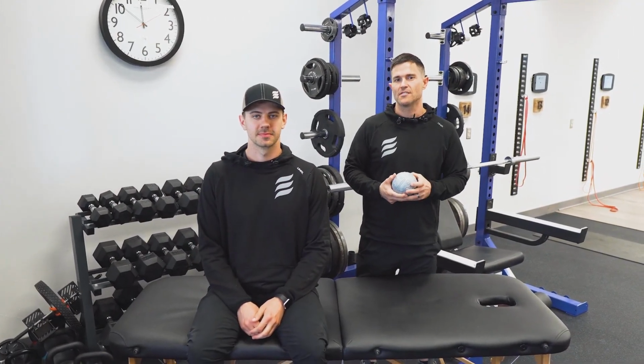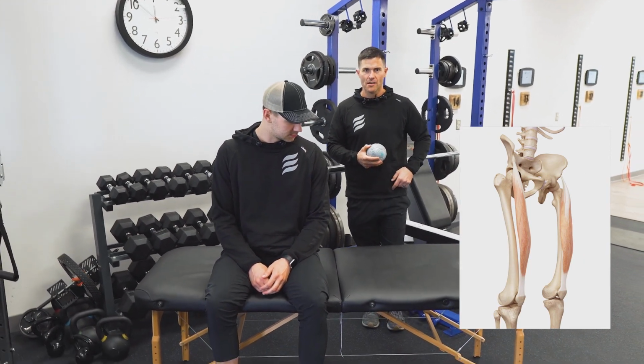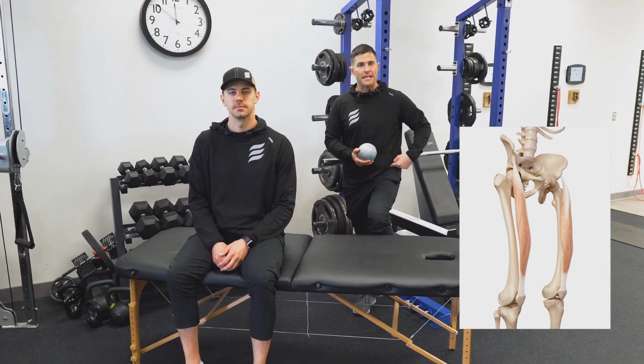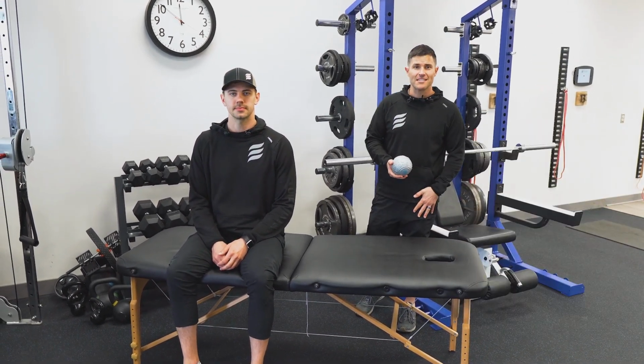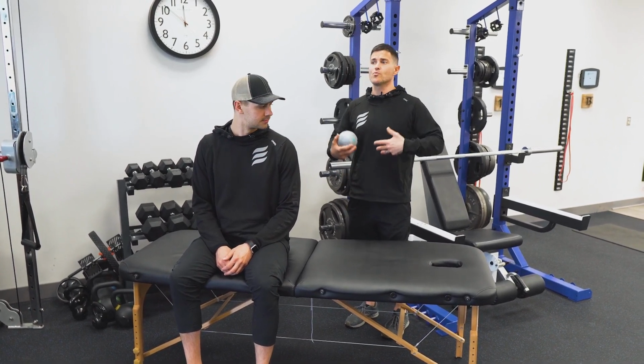The first muscle that we're going to target is the rectus femoris. This is, again, a primary knee extensor muscle and hip flexor. So it's the muscle that extends or straightens the knee out, but it also helps to lift the hip up. Now when this is tight, it does tug down on the pelvis and it opens up the ribs.